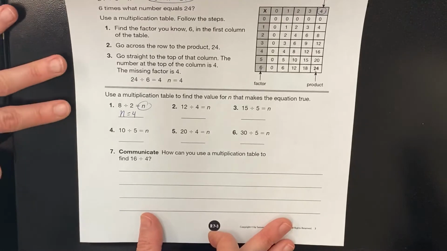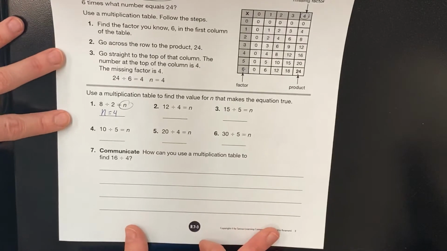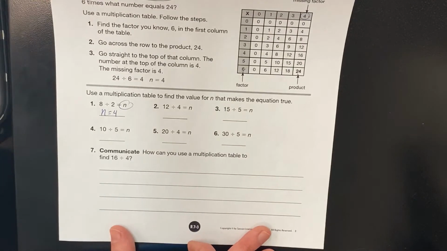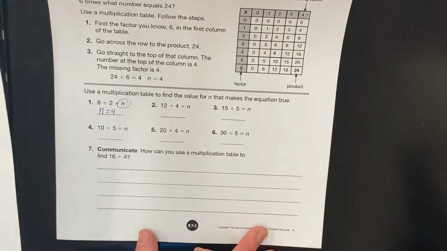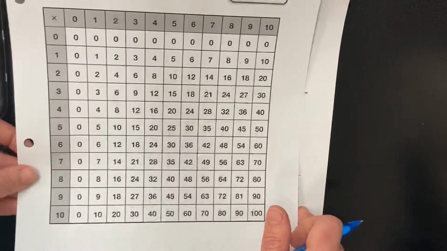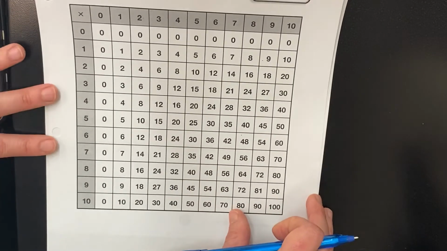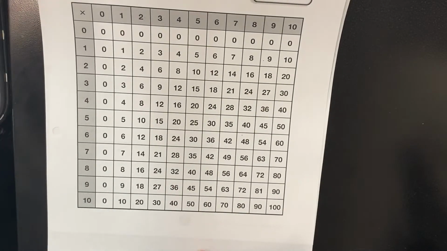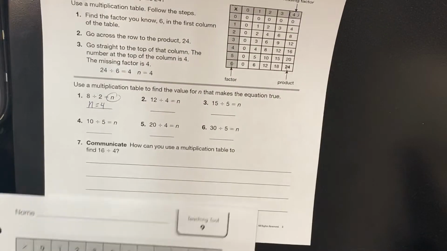Using a multiplication table is really just one way you can solve division problems. However, do not rely on this. You need to find probably faster ways to solve division problems because you won't always have a multiplication table to use. So let's go to the next one.